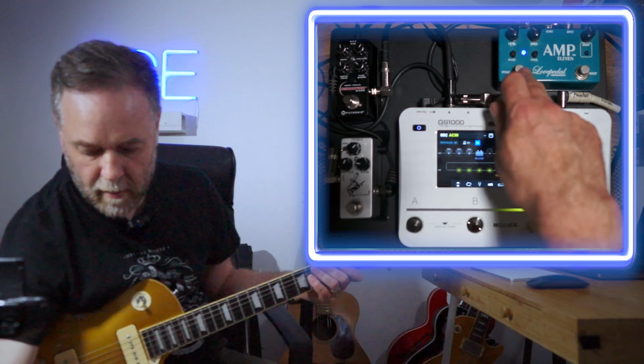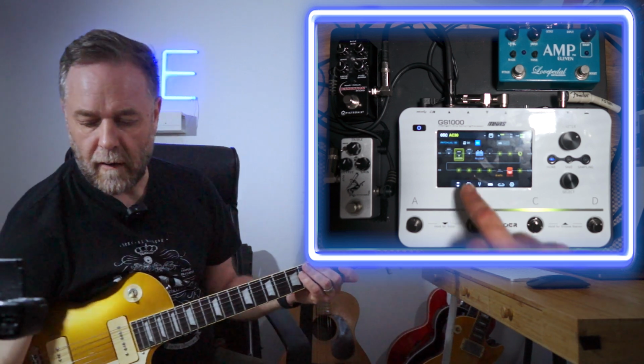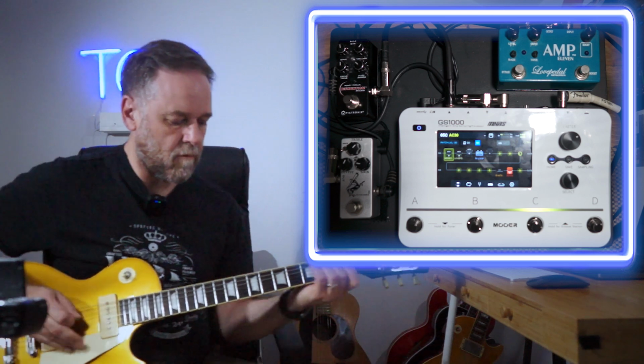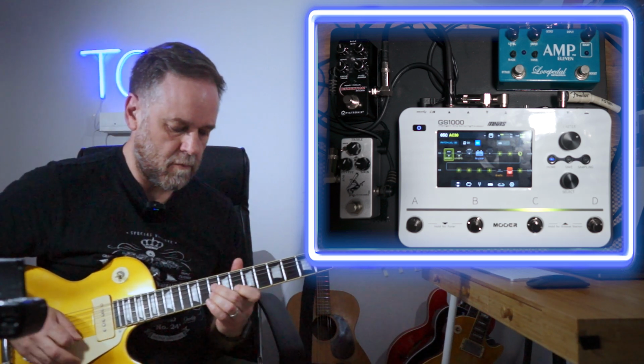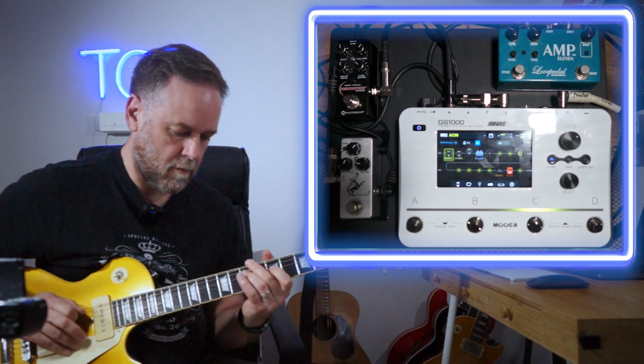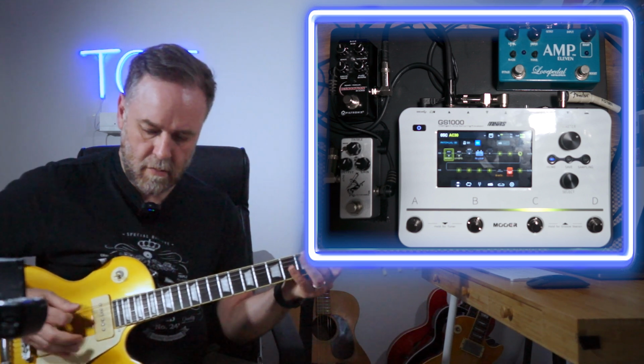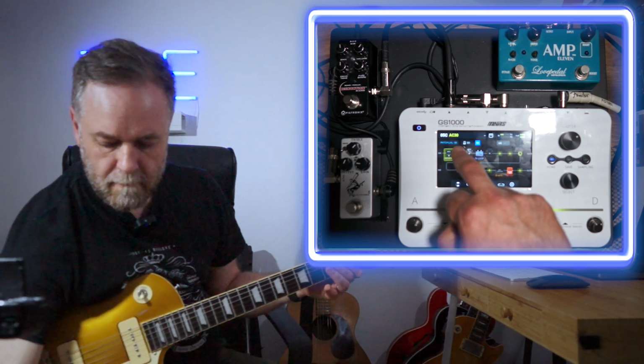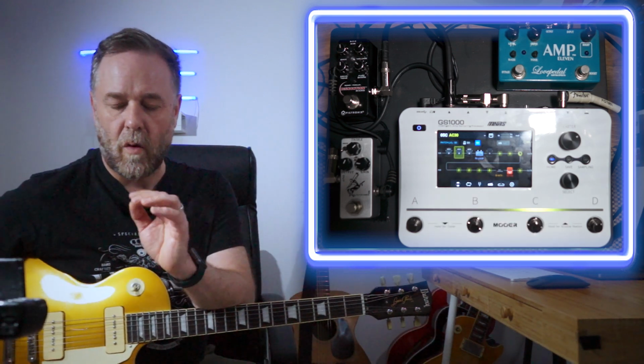Let's emulate that with the models. So clean, model of the love pedal, and then adding the Mosky in front of it. You may wonder why I didn't just go Mosky model, love pedal model. Because they don't sound exactly the same. Let me show you why.